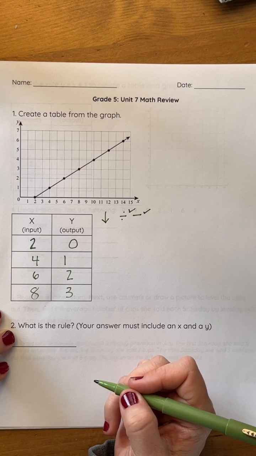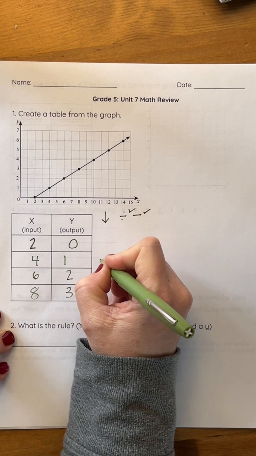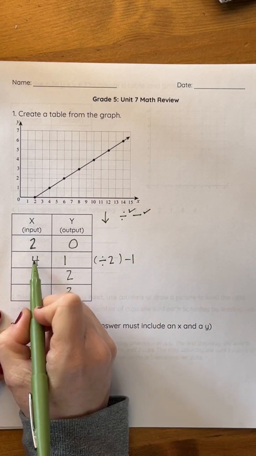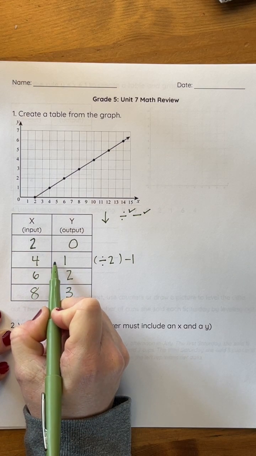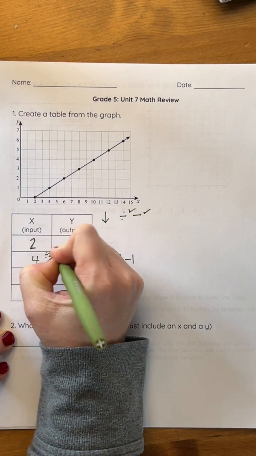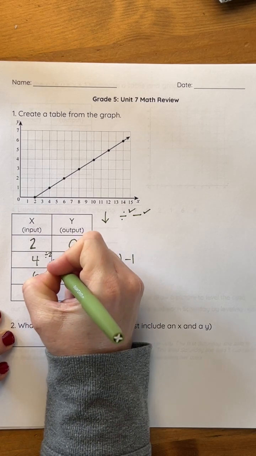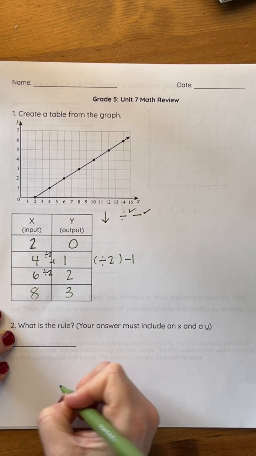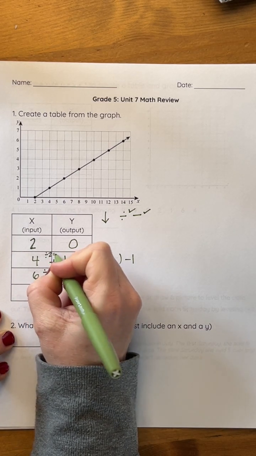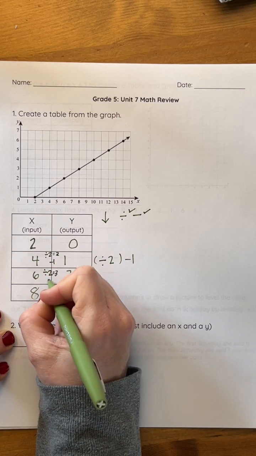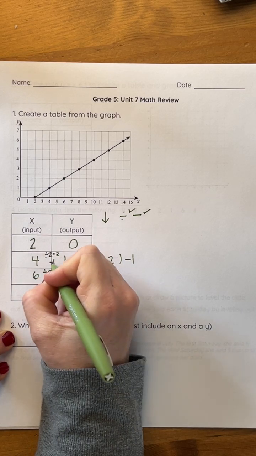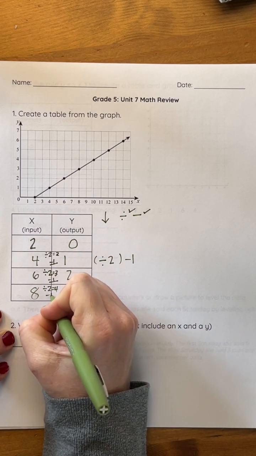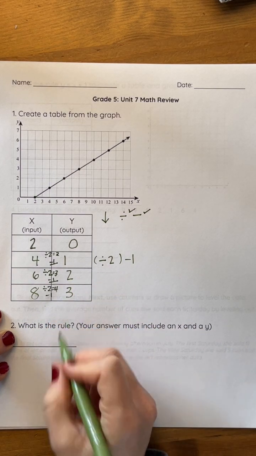Okay? So I'm going to try divided by 2, subtract 1. So if I take 4 divided by 2, that would give me 2. And then I'm going to subtract 1, that gives me 1. If I take 6 divided by 2, that gives me 3. And if I subtract 1, that gives me 2. If I take 8 divided by 2, that gives me 4. And I subtract 1, that gives me 3.